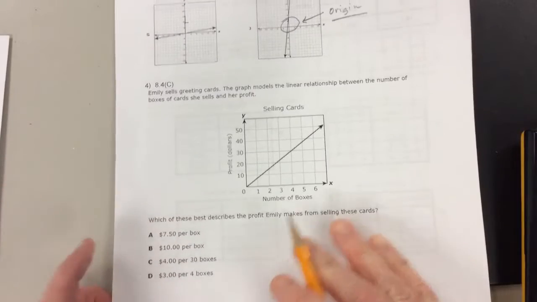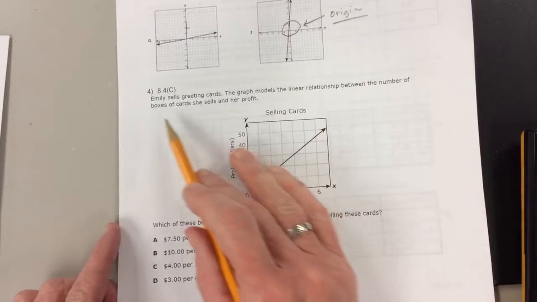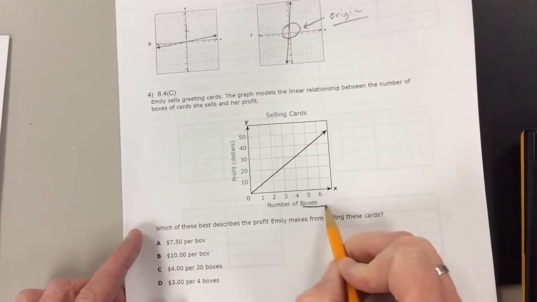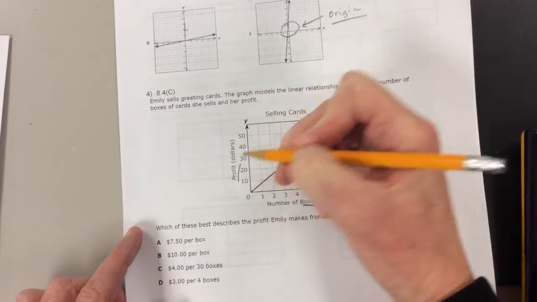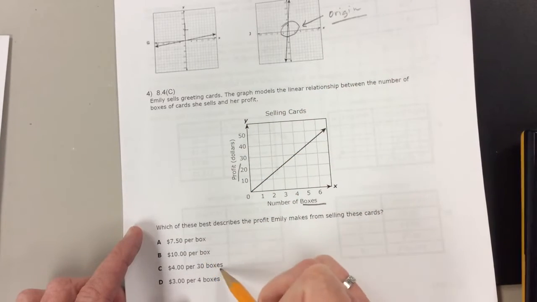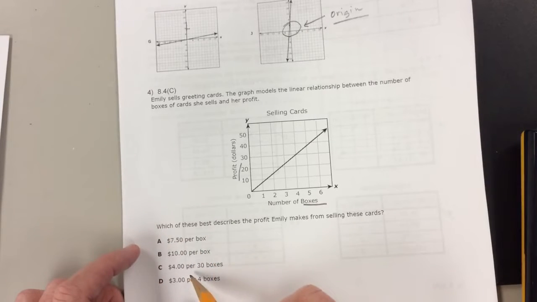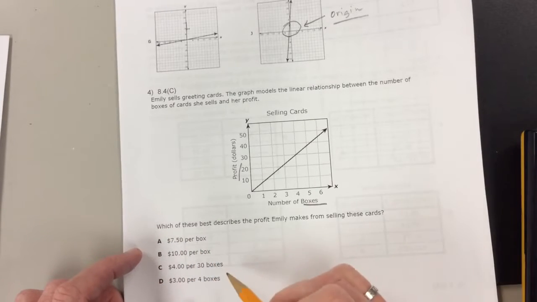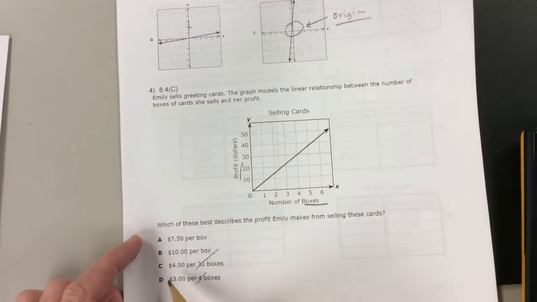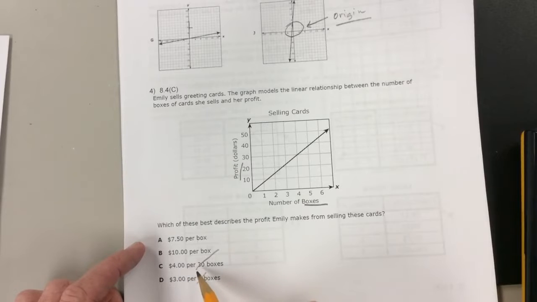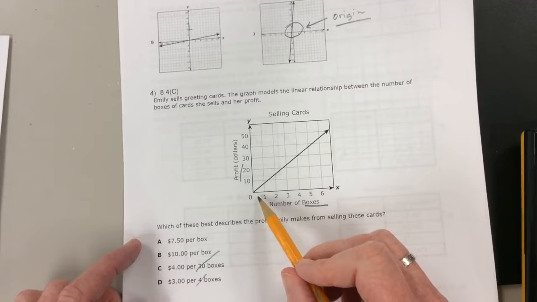Let's look at number 4. Emily sells greeting cards. The graph models the linear relationship between the number of boxes of cards she sells and her profit. Okay, so we need to figure out how much per box she makes. Well, what 2 can you mark off immediately? This isn't even correct. Okay, she's not going to make $4 per every 30 boxes she sells. So let's see what we got here.